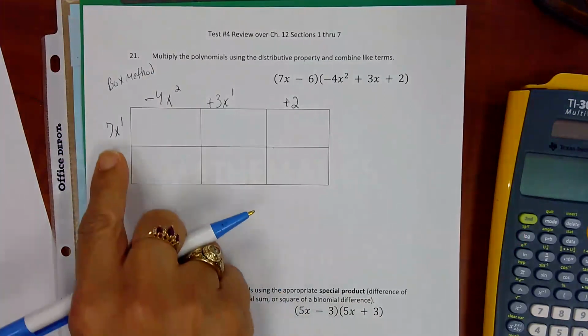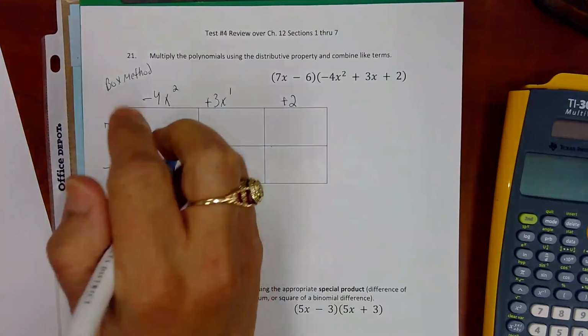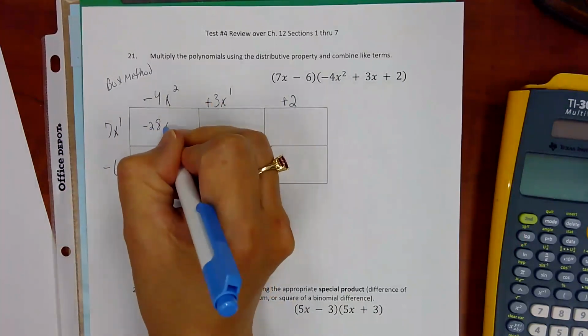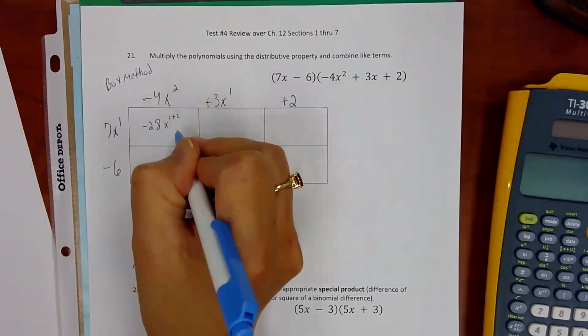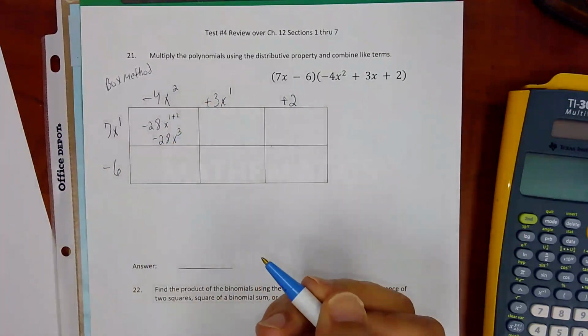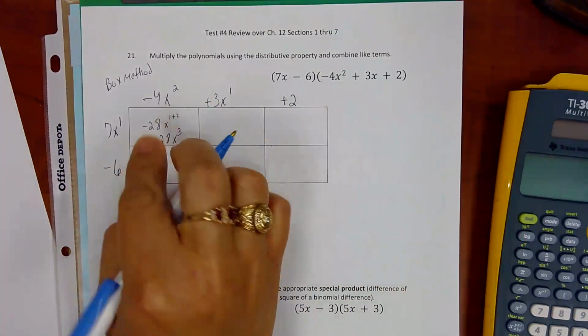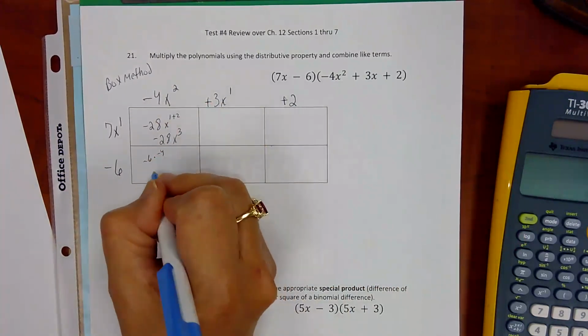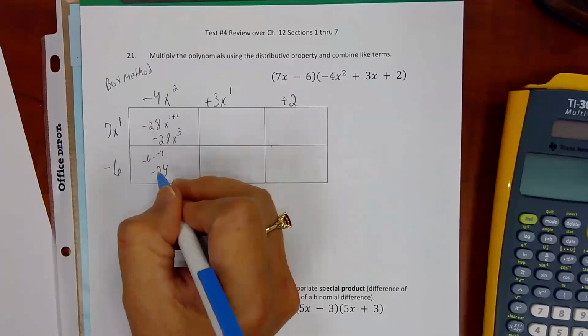Okay. So here's 7 times -4, that's -28. And then the x's, you have to add the 1 plus the 2. So I give you -28x cubed. -6 times -4 is a negative, oh, positive, right?